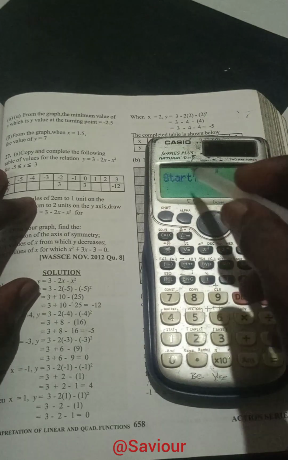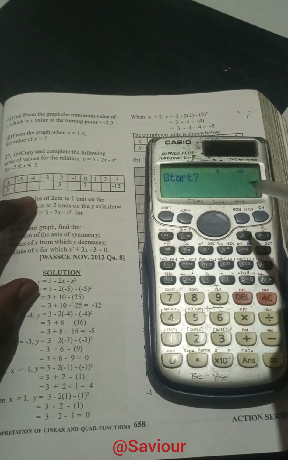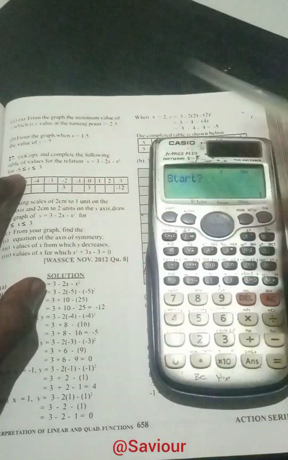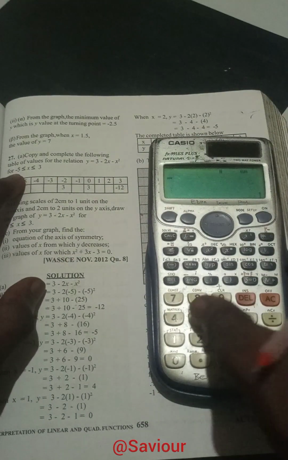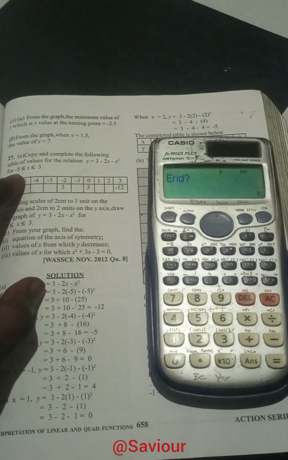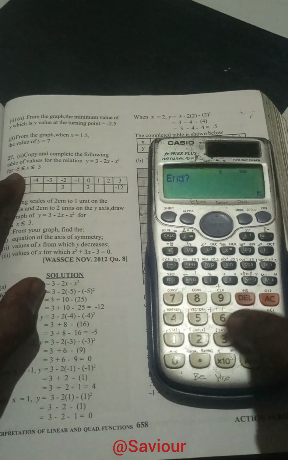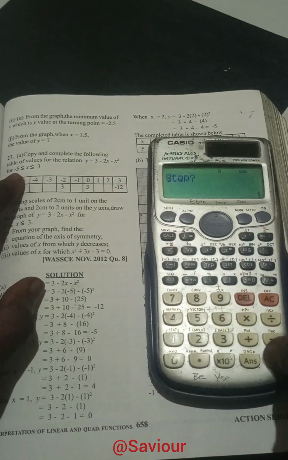You can see the calculator is asking you for start. This means where are you going to start? So let's see the interval they give. The interval starts from -5, so you press -5 and then the equal sign. The calculator is also asking you for end, so where are you going to end? Looking at the interval, you are going to end at 3, so you press 3 and then equal sign again.